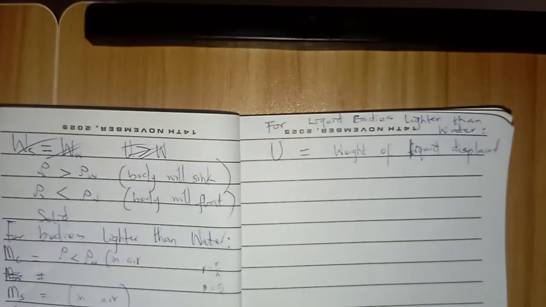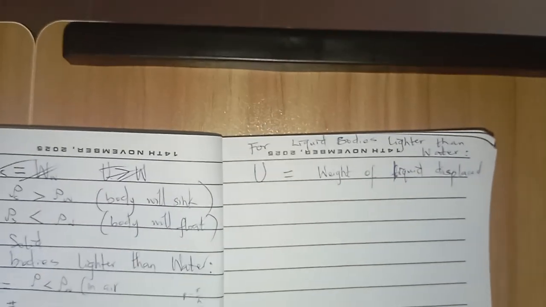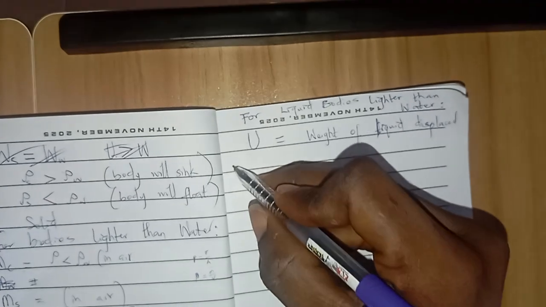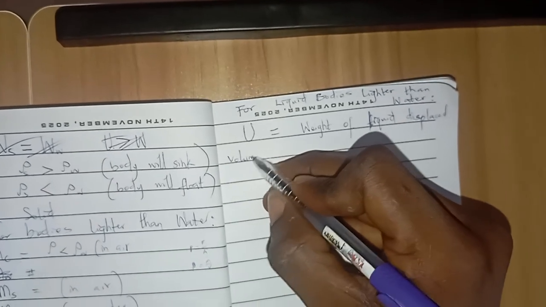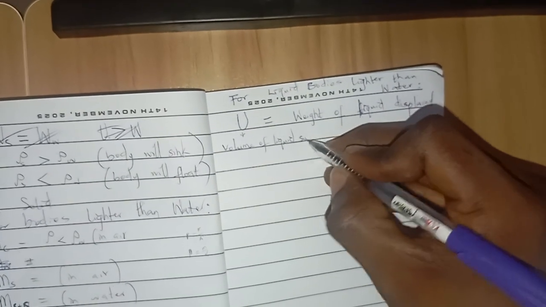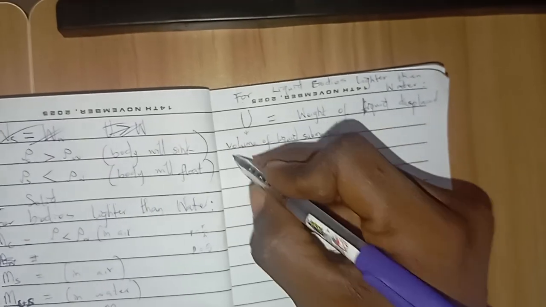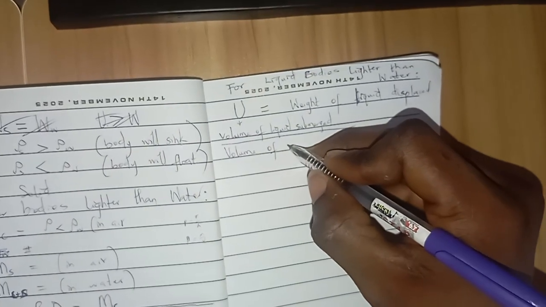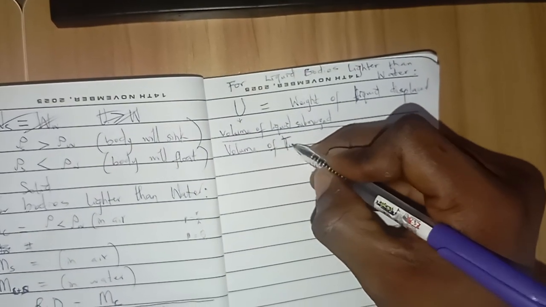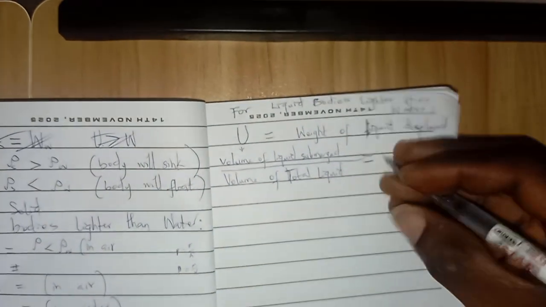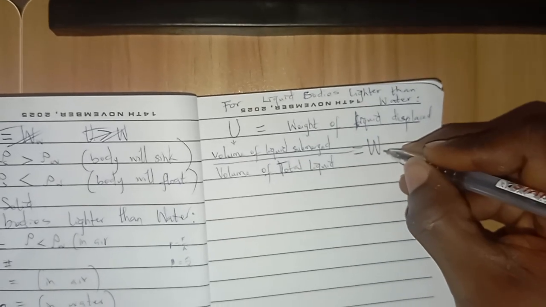So when it has to do with liquid bodies lighter than water, it's still the same concept, but here now, you'll be thinking of this as the volume of liquid submerged all over the volume of water, or you say volume of total liquid, equals the weight of liquid displaced.